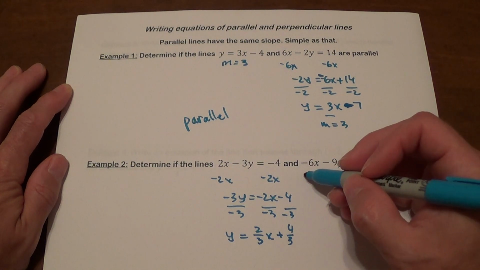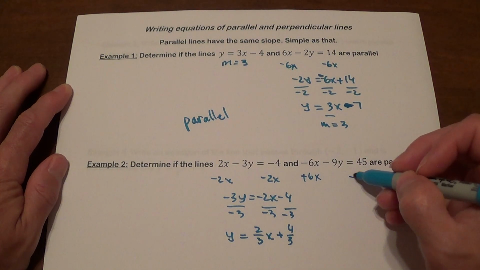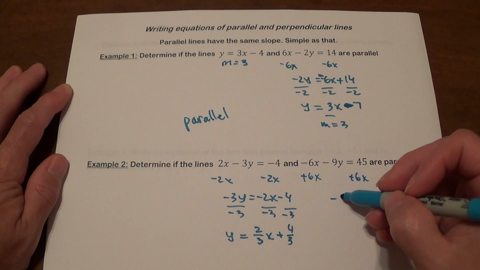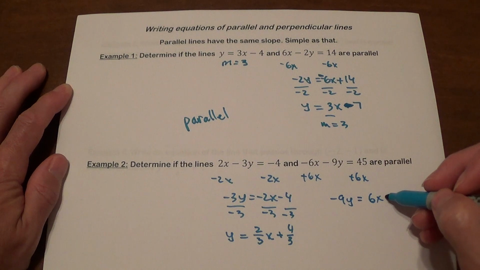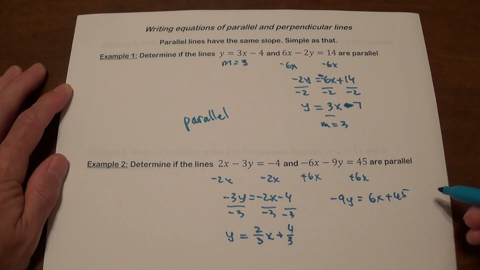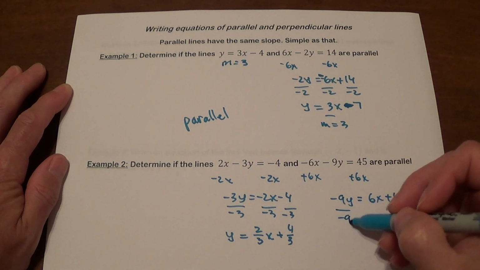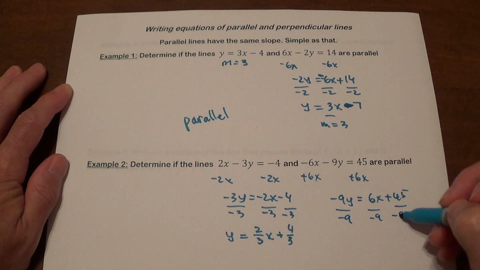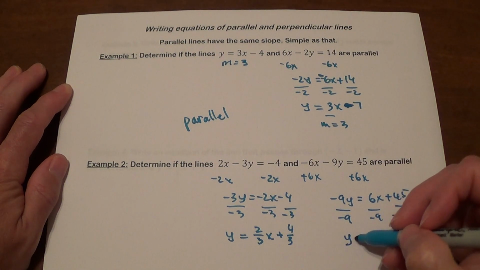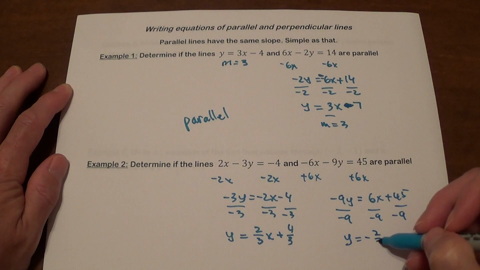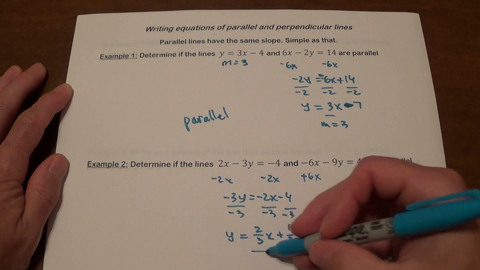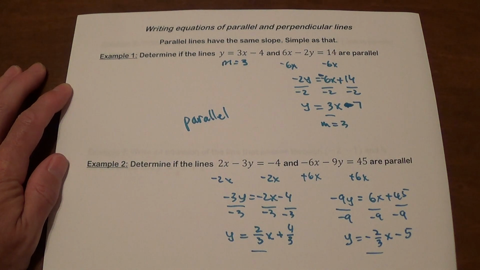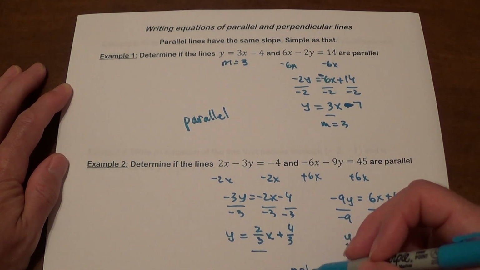What are we getting here? I'm just going to add 6x. We have negative 9y equals 6x plus 45. We're going to divide both sides by negative 9. And we have y equals negative 2/3 x minus 5. Well, these two slopes are not the same. One is positive 2/3, the other one is negative 2/3, so they're not parallel.